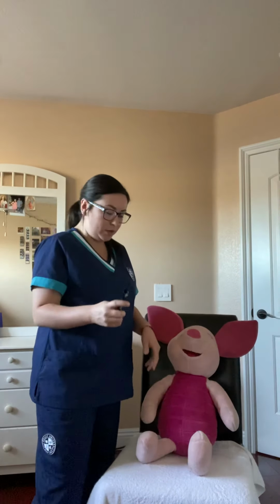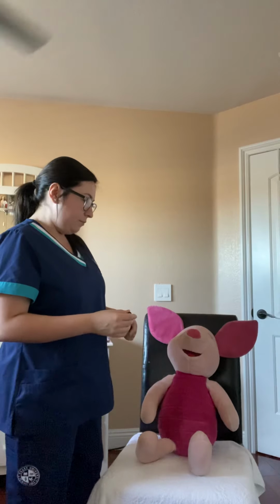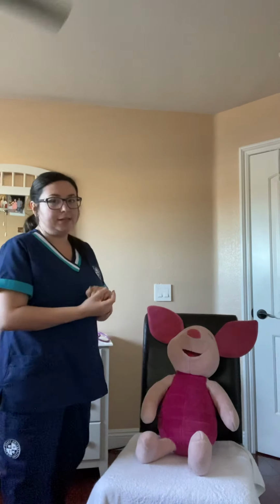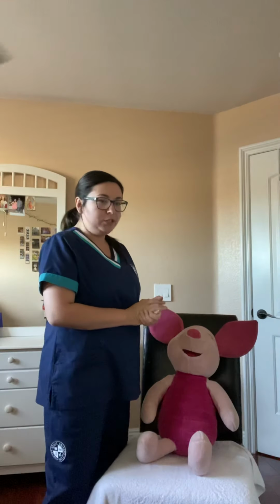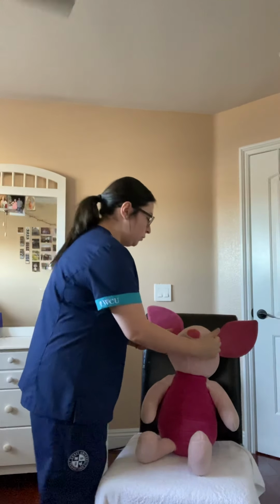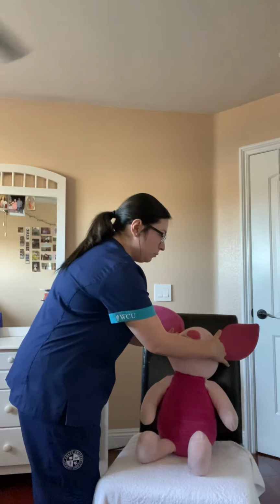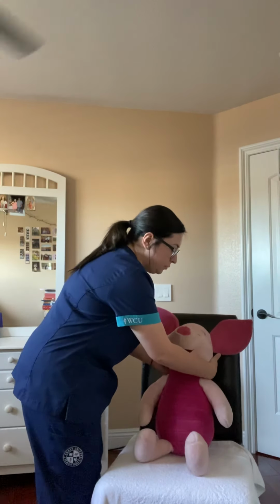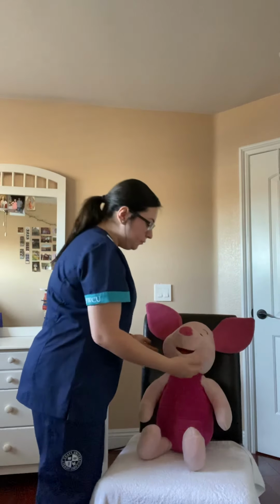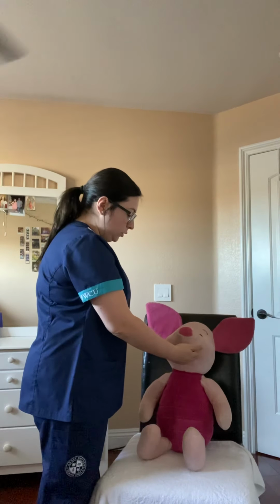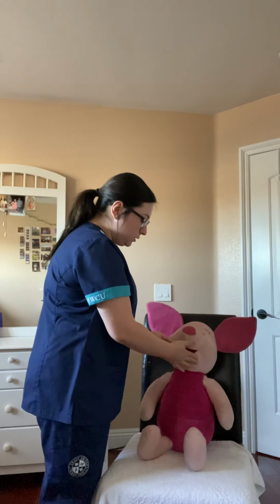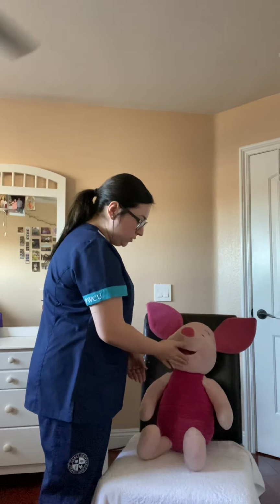Okay, so I'm going to go ahead and put my pen light down. I'm going to go ahead and grab some hand sanitizer. So right now I'm going to be checking her lymph nodes. So first I'm going to do pre-auricular, post-auricular, which is behind her ears, occipital, which is the base of the skull. Then I'm going to go just below her jaw, and it's going to be retropharyngeal, submaxillary, and submental.